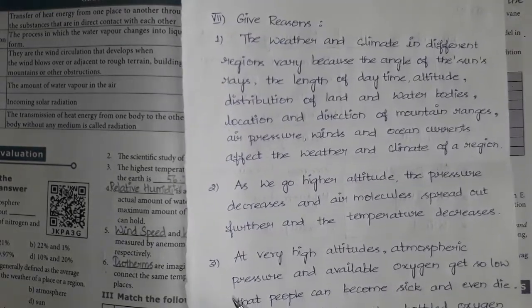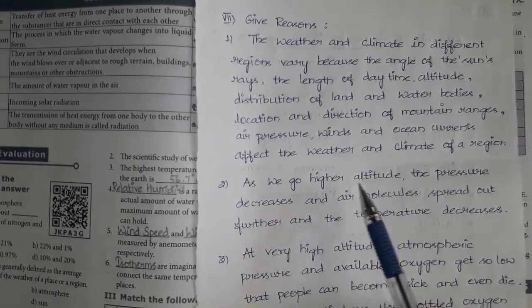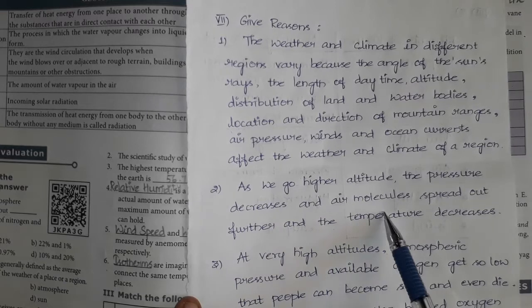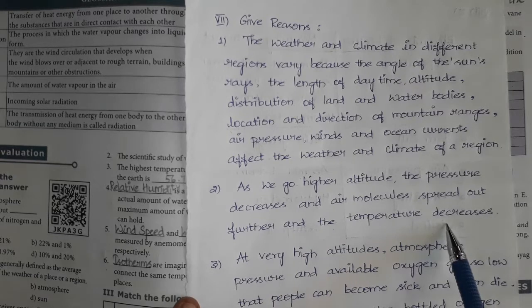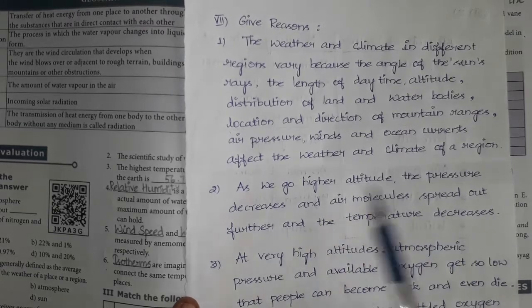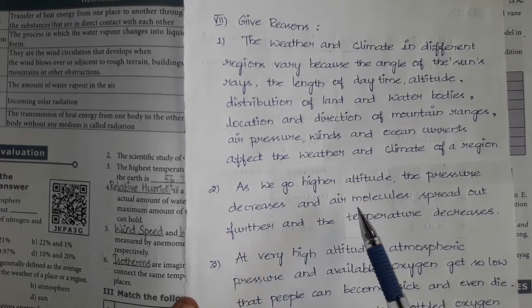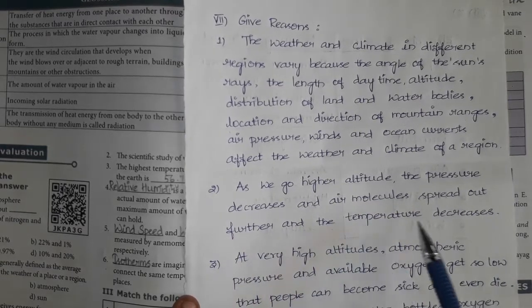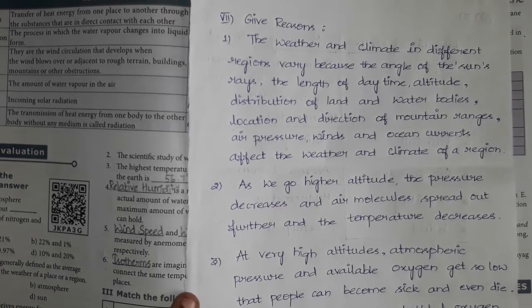The answer is, as we go to higher altitude, the pressure decreases and air molecules spread out further and the temperature decreases. Okay. Write it fast, dears.